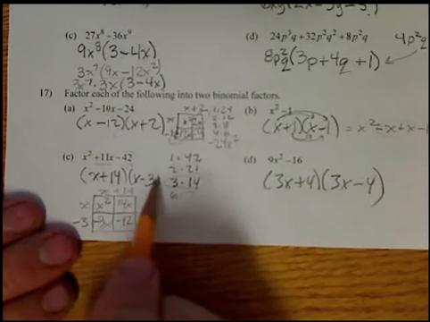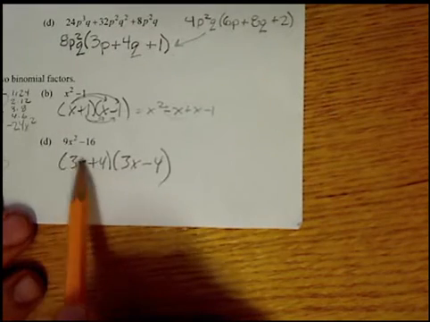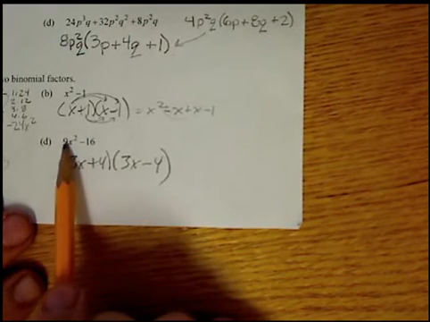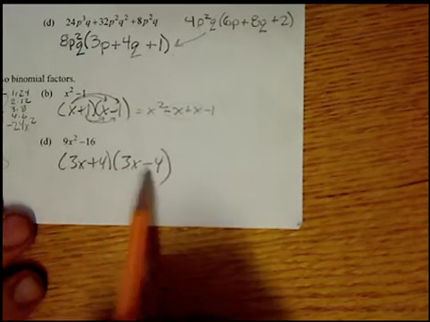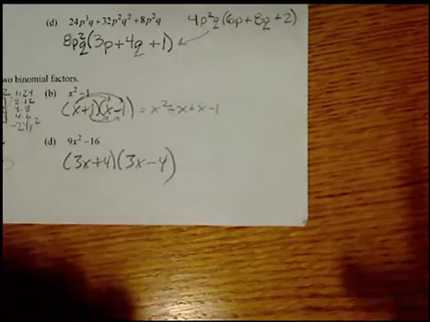Make sure you write your answer this way, not just in the box. Again, difference of two squares. This one, 3x times 3x. This one's 4 times 4. Make one a plus, one a minus. Doesn't matter which order you have it.